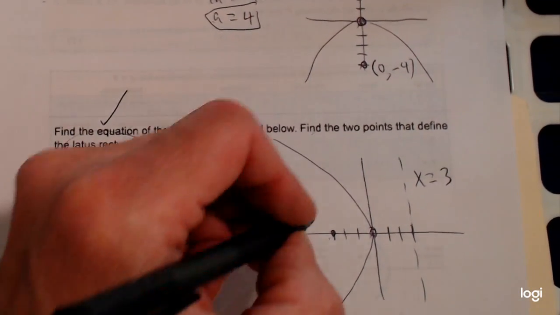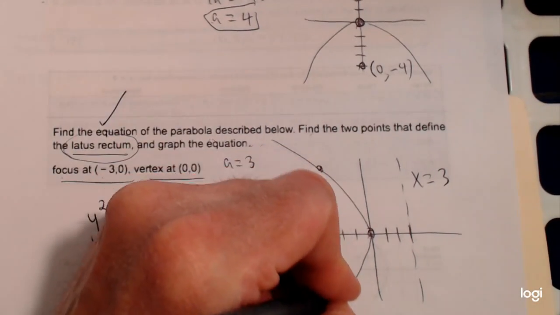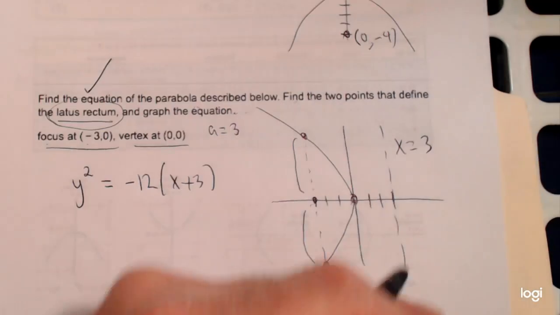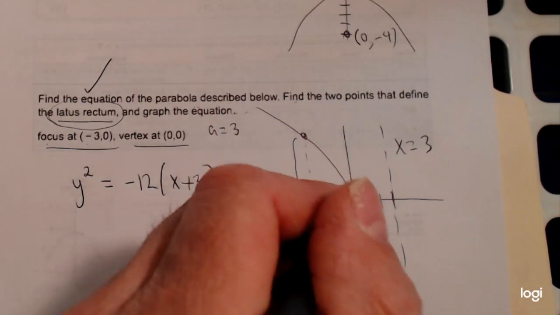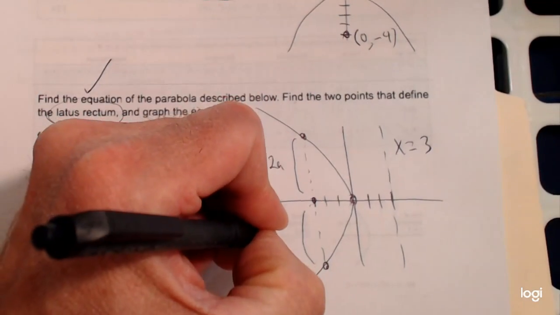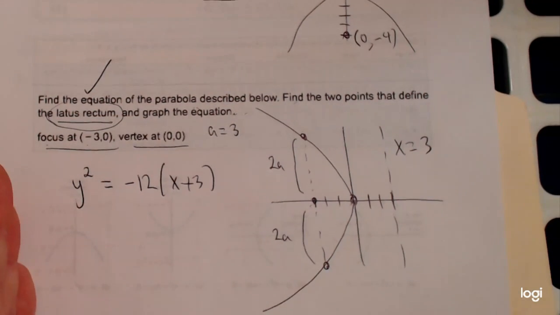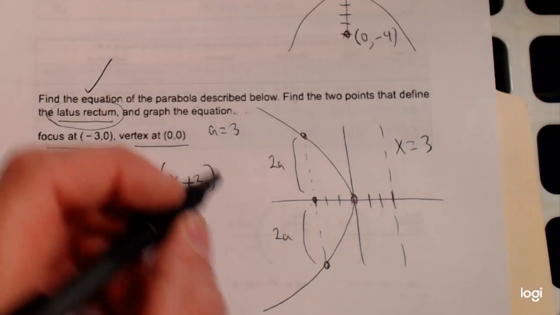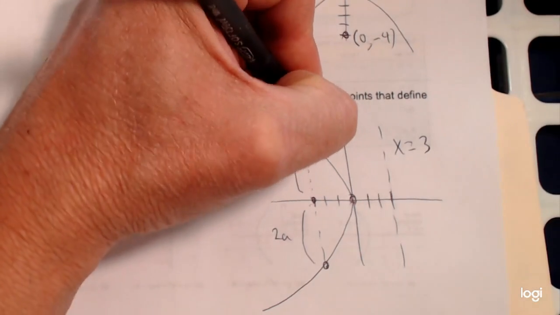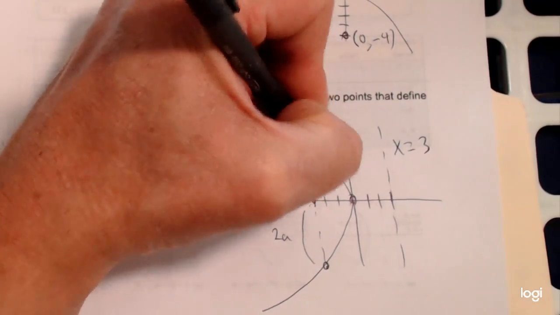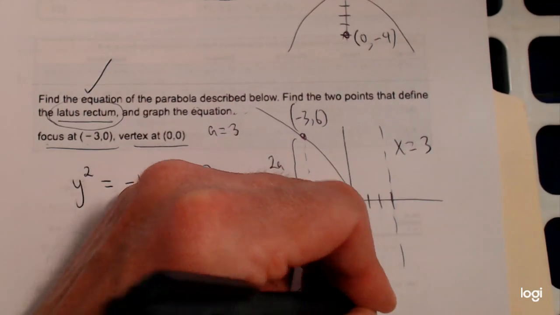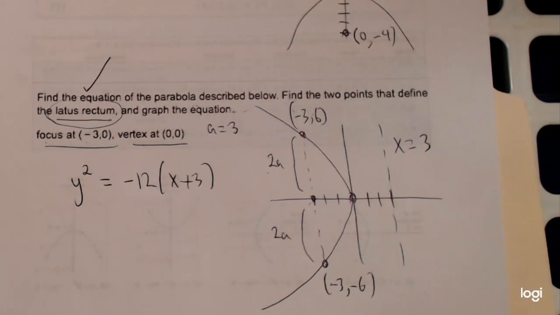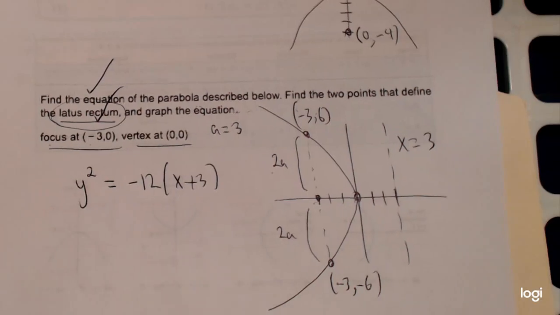But we do need to find the latus rectum. Now, the latus rectum is a funny name, but it's these points right here that are up or down or left or right of the focus. And it's always 2a up, 2a down, or 2a left and 2a right. So since a is 3, 2a would be 6. So this would be (negative 3, 6). And this would be (negative 3, negative 6). So these are called the latus recti. So we've taken care of that.